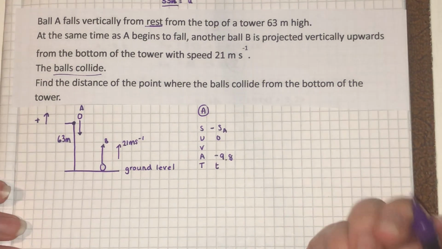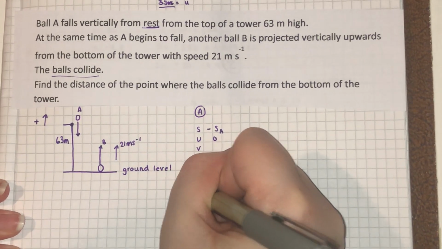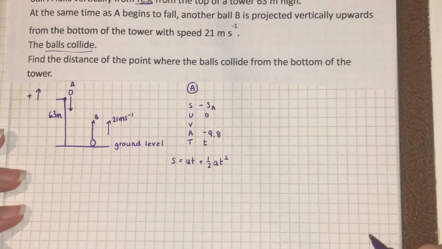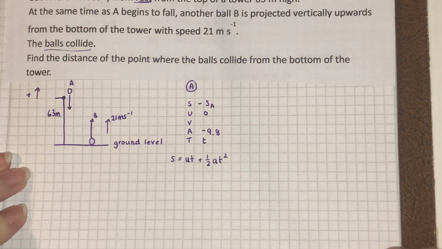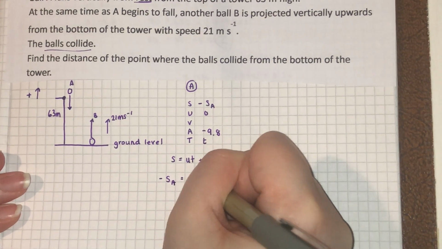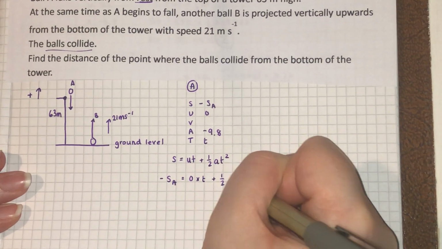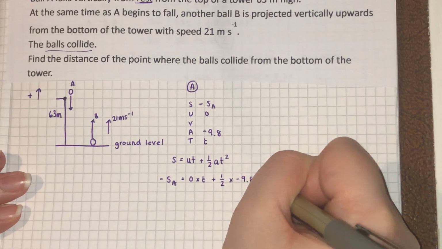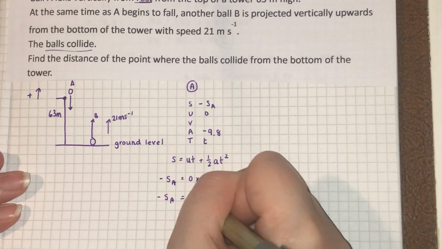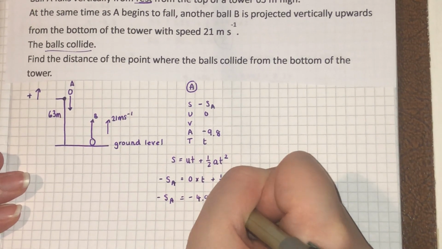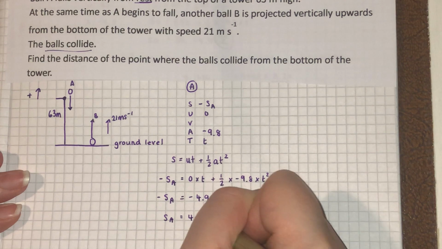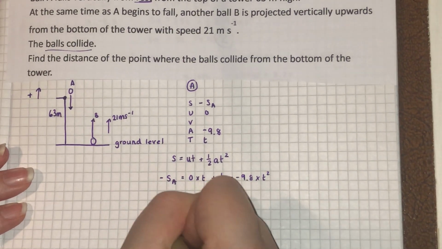Okay, so I'm going to be using the S equals UT plus a half AT squared, and I'm just going to form an equation using the SA's and the T. So S is minus SA, U, so that'll be 0 times T, plus a half times minus 9.8 times T squared, which simplifies to minus SA equals minus 4.9 T squared. But obviously, because they're both negative, that means that I can write them as both being positive. Okay, so that's my one equation there.